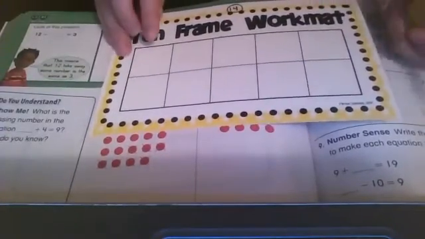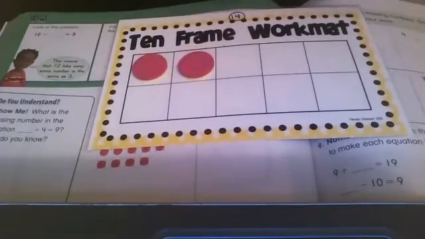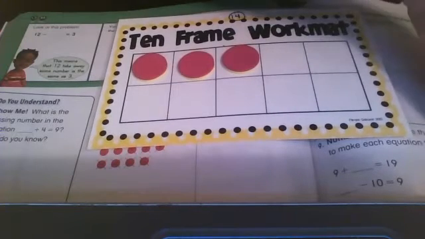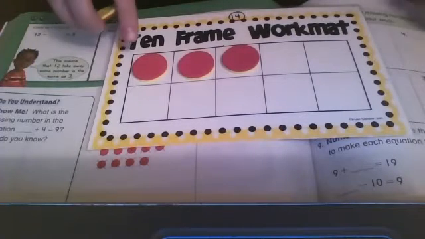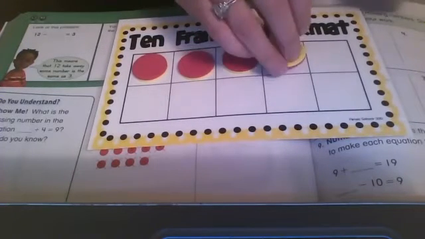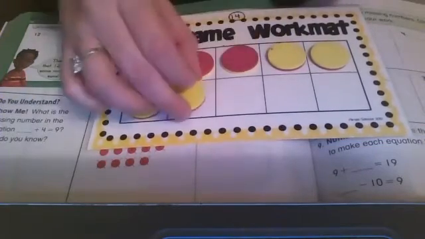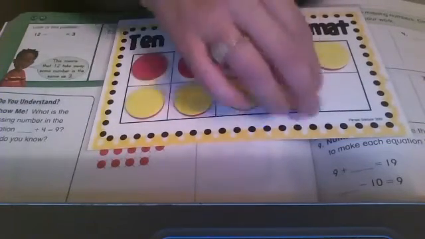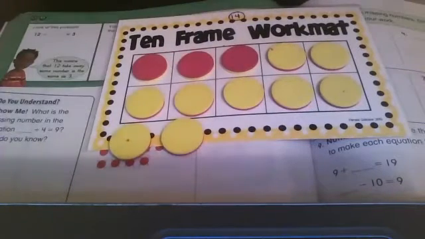So I know 3 plus something equals 12. So I'm going to start with 3. Start with 3 red ones there. And I need to have 12 altogether. So I'm going to count on with my yellow counters until I get to 12. Okay, you can do that with me. We're going to say 3, 4, 5, 6, 7, 8, 9, 10, 11, 12.